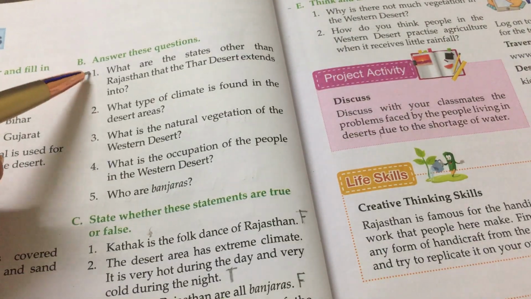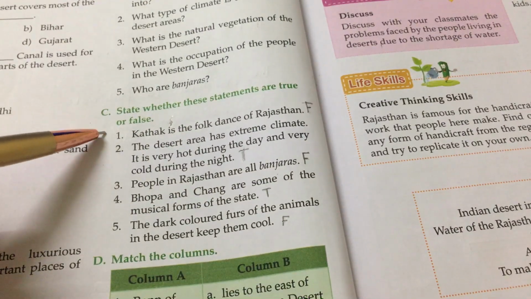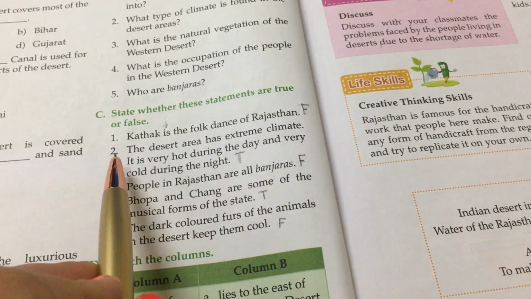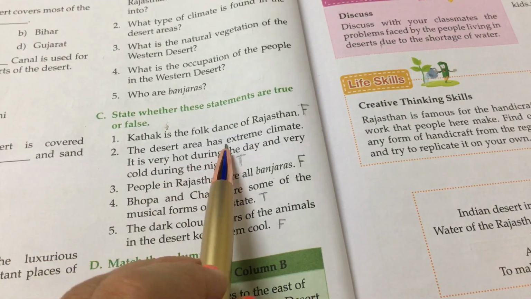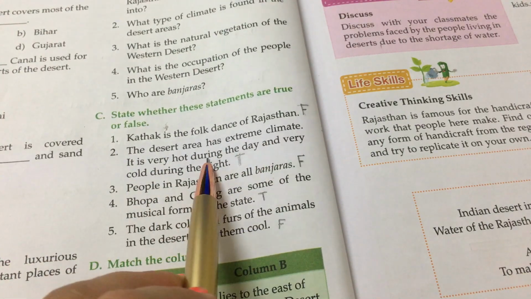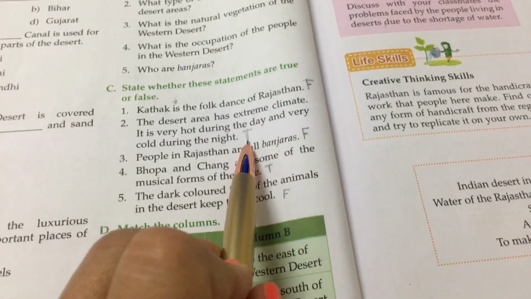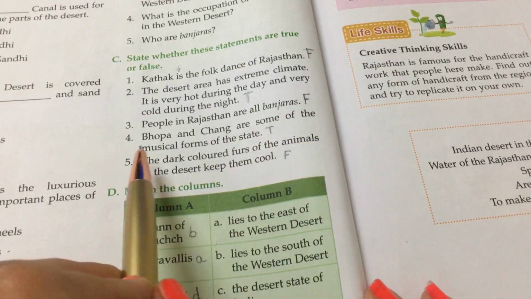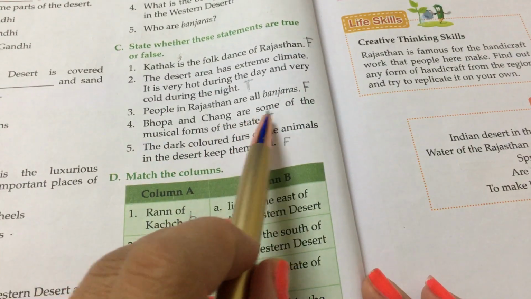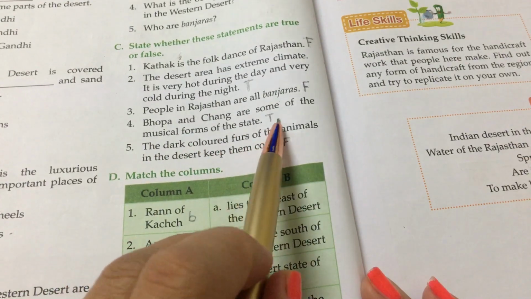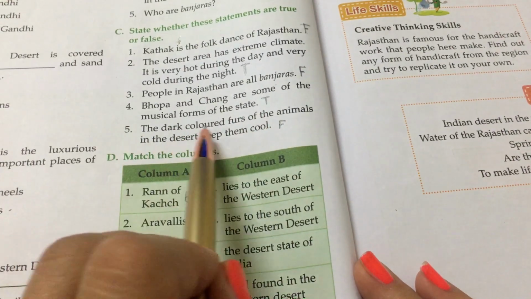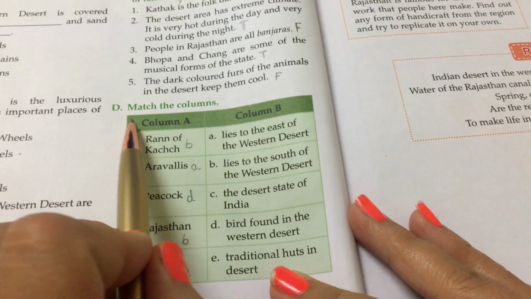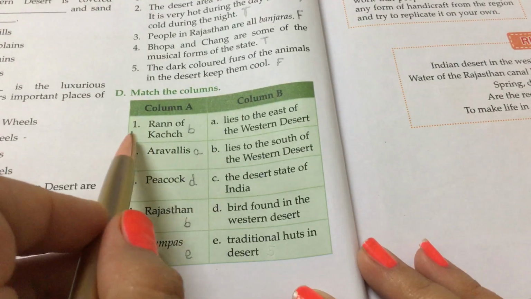Question and answers. We will refer to the notebook. True or false. 1. Kathak is the folk dance of Rajasthan. False. 2. The desert area has extreme climate. It is very hot during the day and very cold during the night. True. 3. People in Rajasthan are all Banjaras. False. 4. Bopa and Chang are some of the musical forms of the state. True. And 5. The dark colored furs of the animals in the desert keep them cool. False.